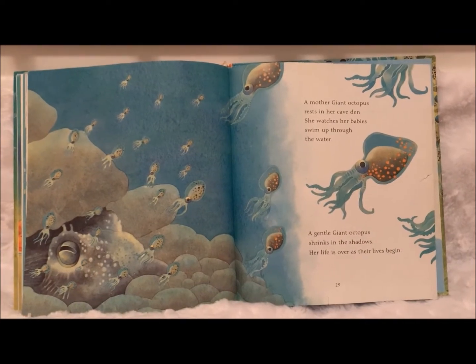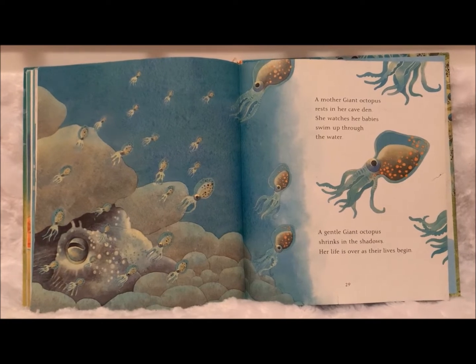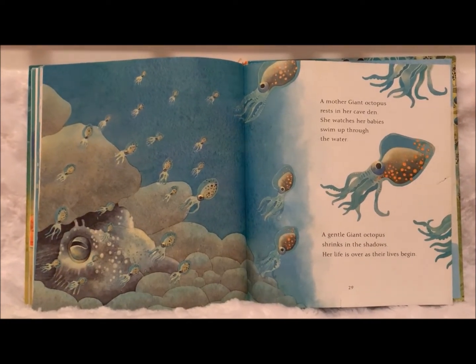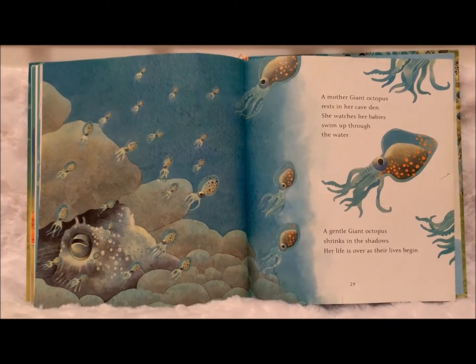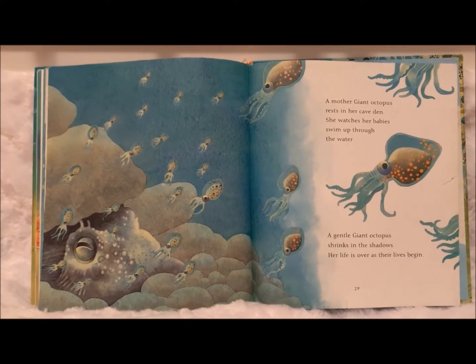A mother giant octopus rests in her cave den. She watches her baby swim up through the water. A gentle giant octopus shrinks in the shadows. Her life is over as their lives begin.